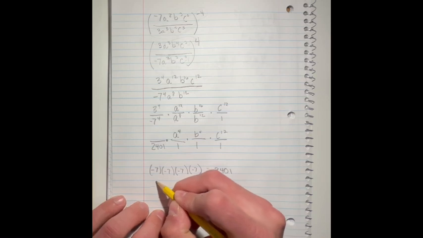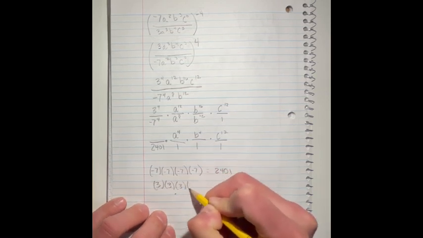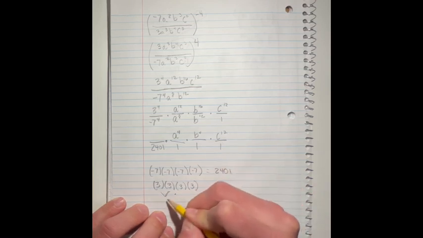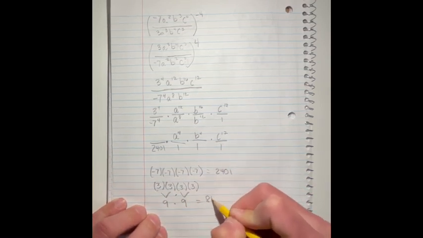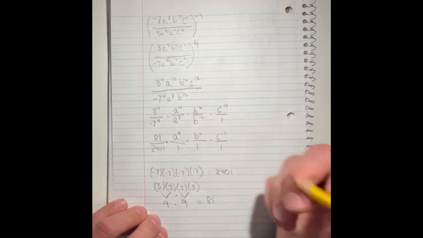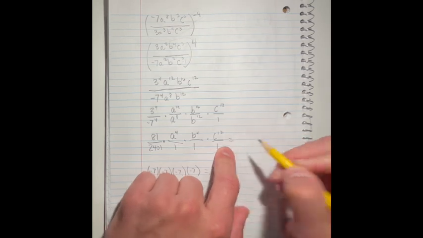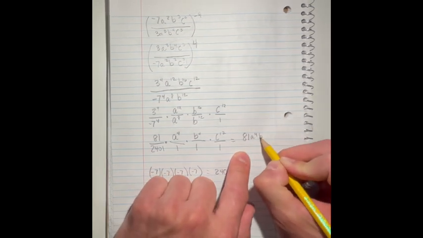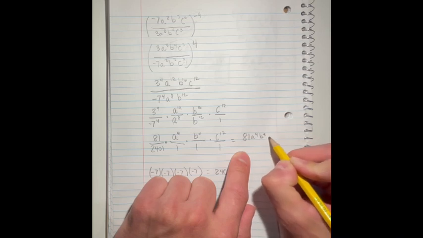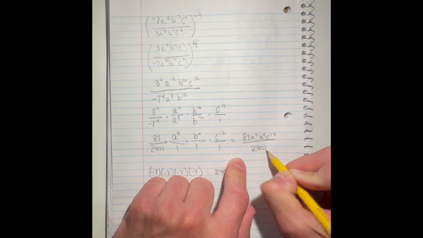And in the numerator, we have 3 times 3 times 3 times 3, which is equal to 9 times 9, which is 81. Then we just go ahead and recombine this. And we get 81 a to the 4th, b to the 4th, c to the 12th over 2,401.